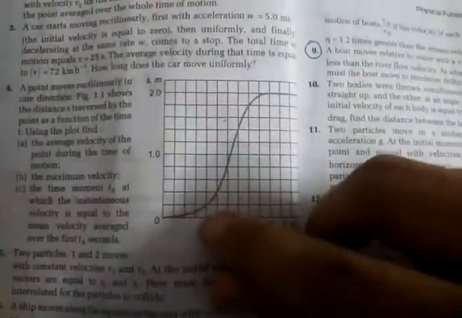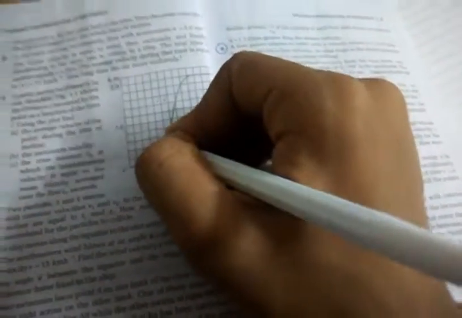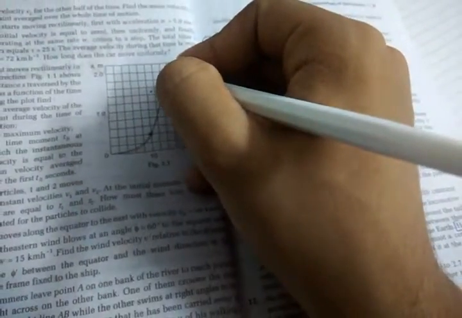Now let's go to the second part, the maximum velocity. Okay, interesting question. As we can observe from this graph, the most inclined slope in this graph is from here to here. I can draw points over here, from here to over here.